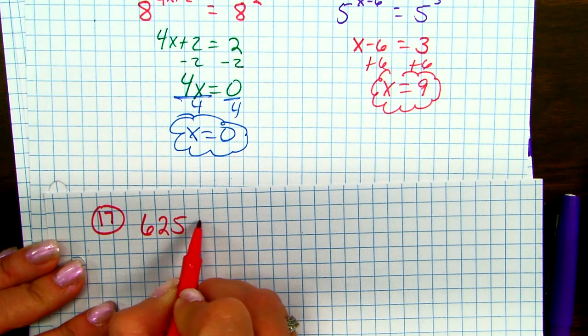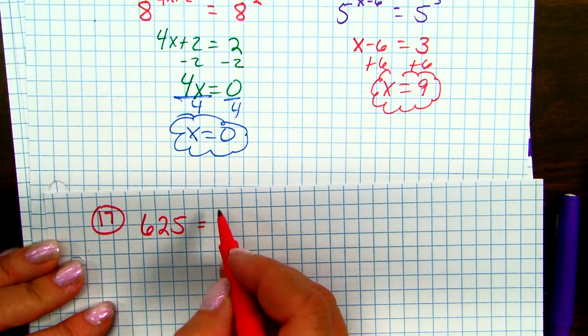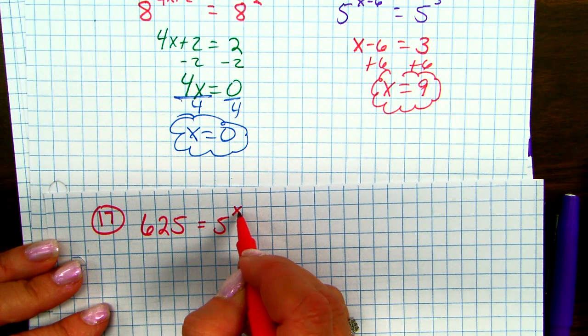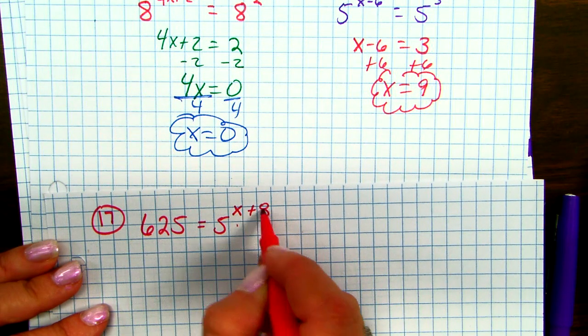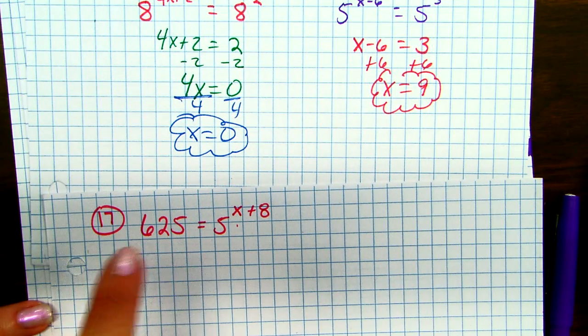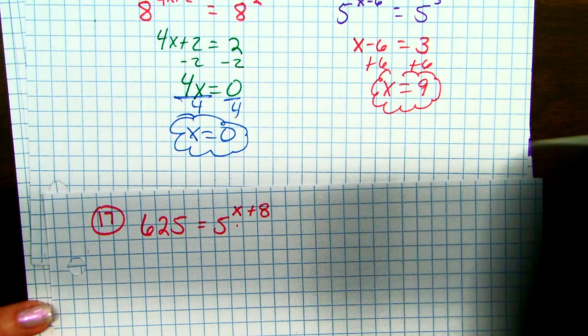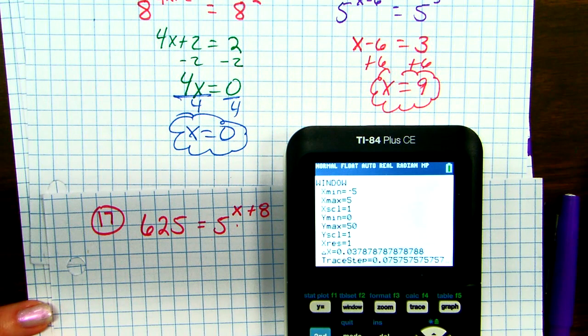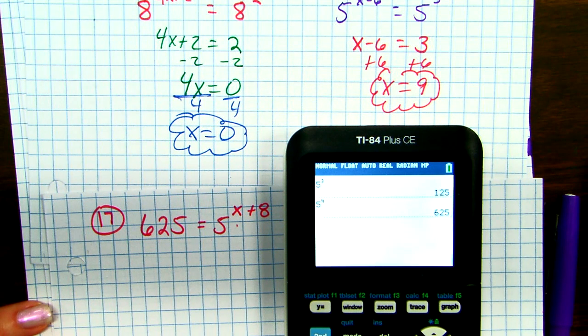Okay, big number. Big number. We may not know much about 625. That's what calculators are for. And if you want to change A to X or whatever your favorite letter is, go right ahead. Doesn't matter what variable you use. So you want to ask yourself, could I make 625 into a base 5? So you pick up your calculator and you find 5 to different powers. So 5 to the 3rd. That's 125. 5 to the 4th. There it is. 5 to the 4th is 625.